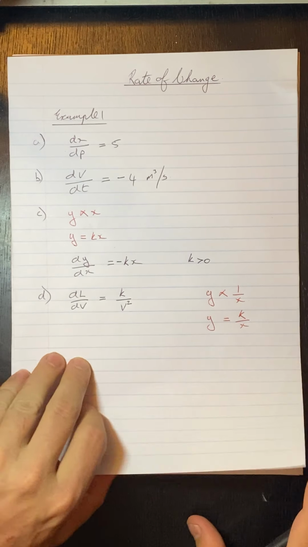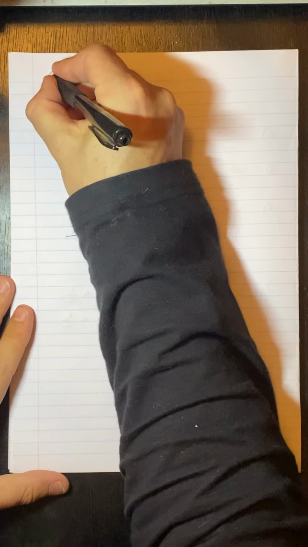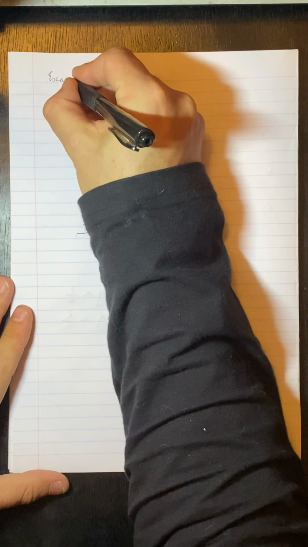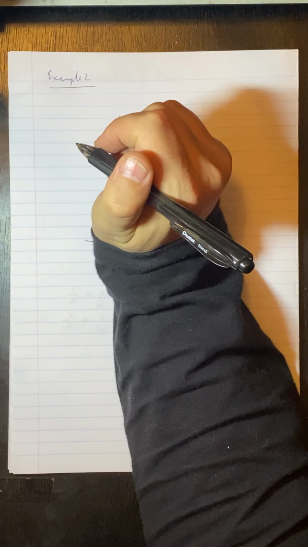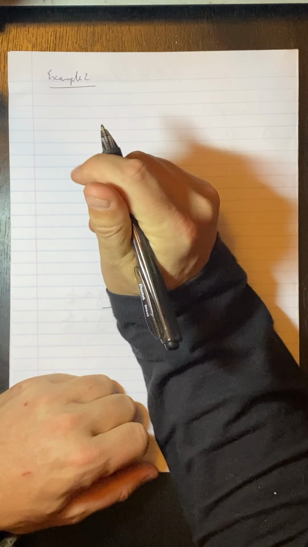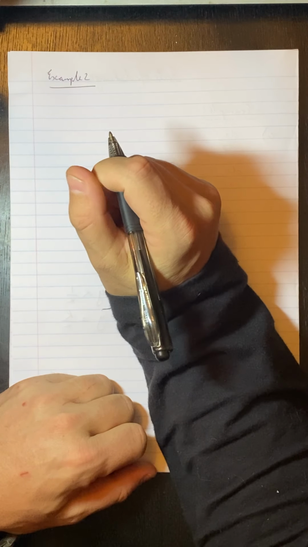Example 2. Okay, example 2 is saying a large tank is being filled with water.